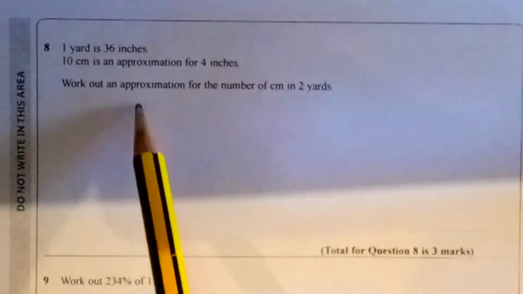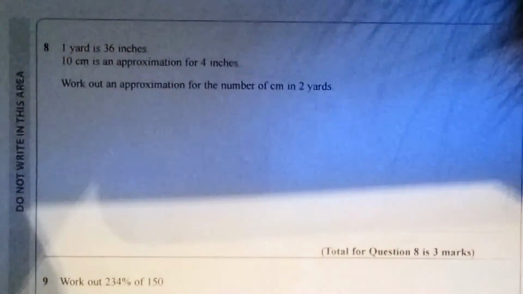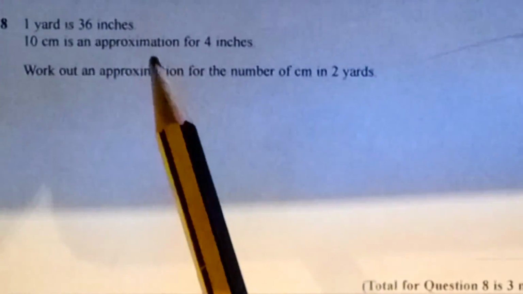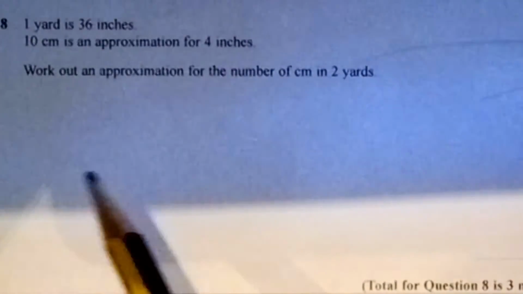1 yard is 36 inches. 10 centimetres is an approximation for 4 inches. Work out an approximation for the number of centimetres in 2 yards. Okay, don't get confused when it says 10 centimetres is an approximation for 4 inches. That's not the same as estimating. We still have got to use this.